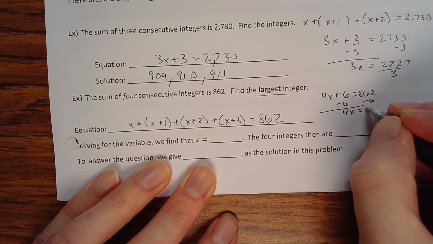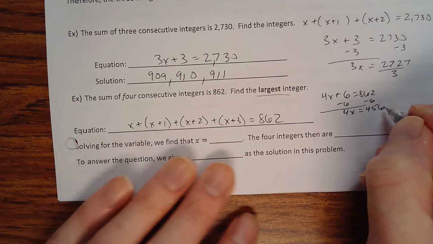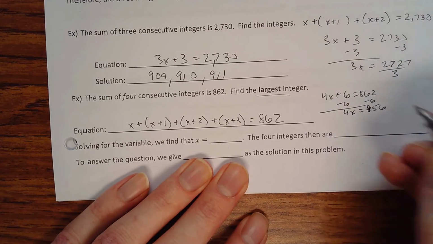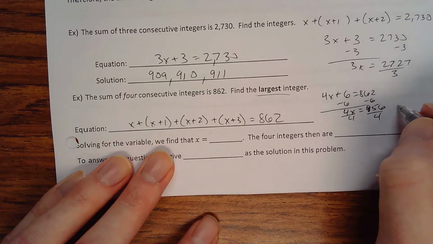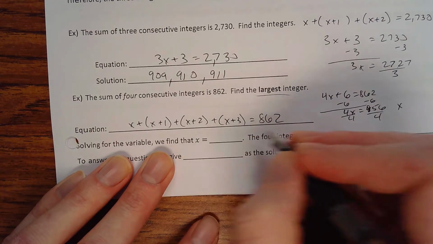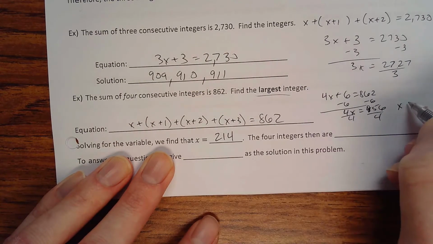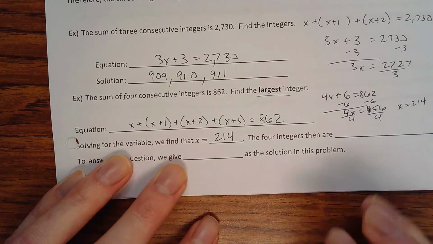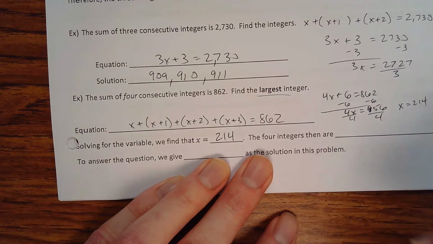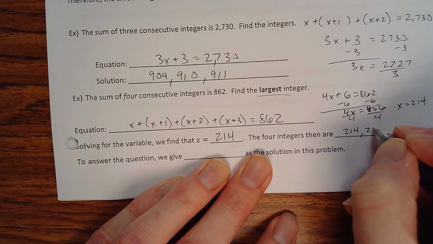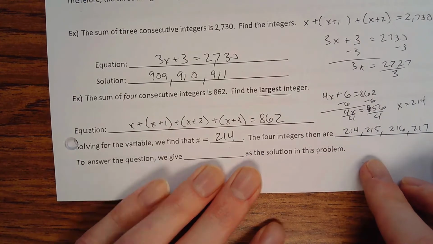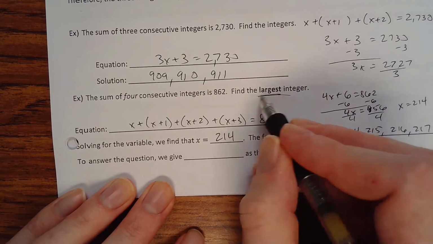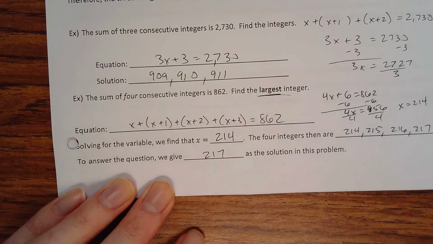This is 456. Oh, 856. 856 divided by 4. So when I solve for this, x equals 214. So the 4 numbers then are 214, 215, 216, 217, which means the largest is 217.